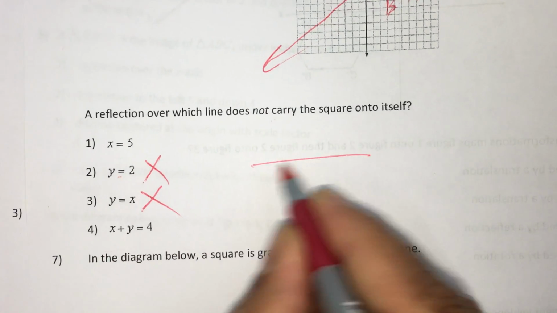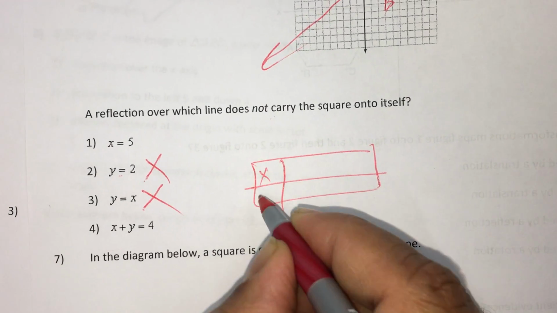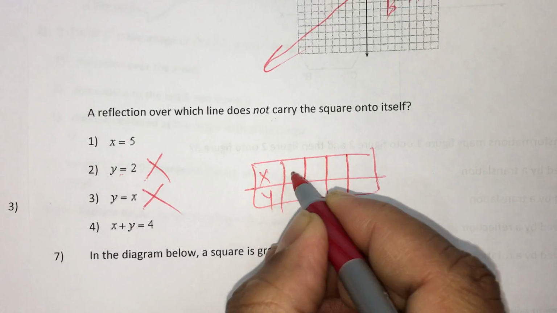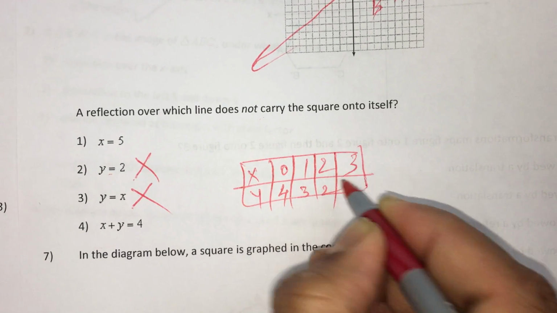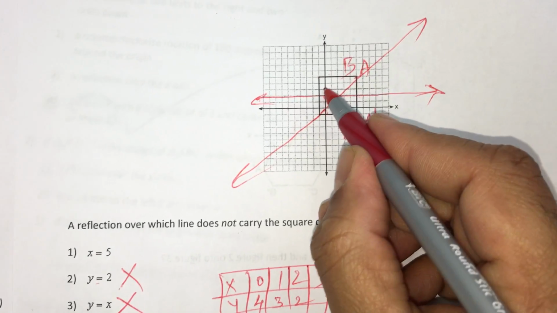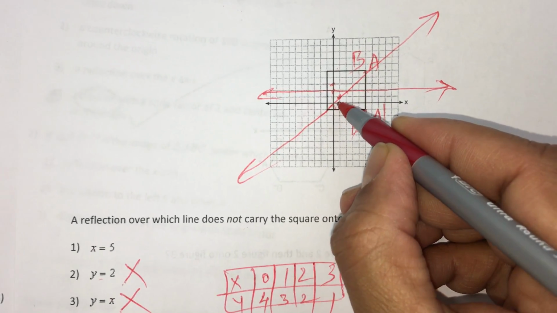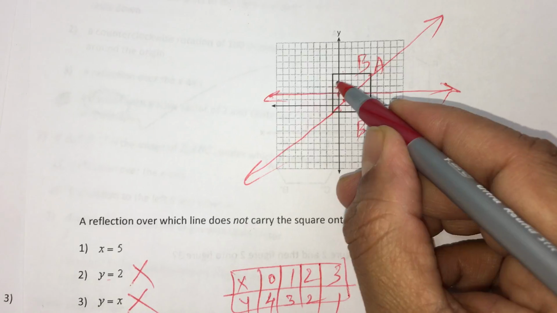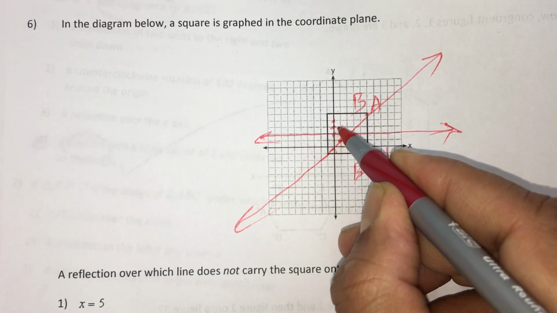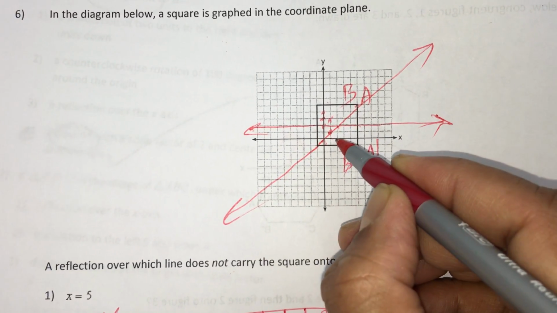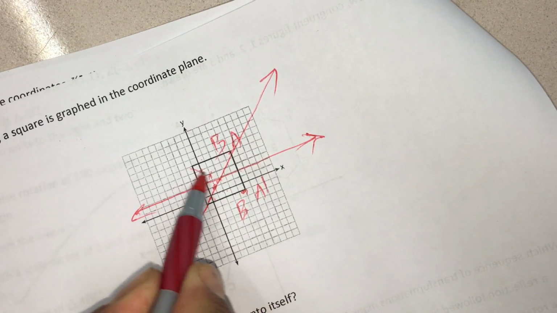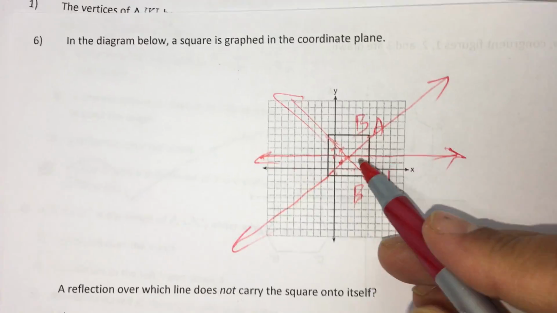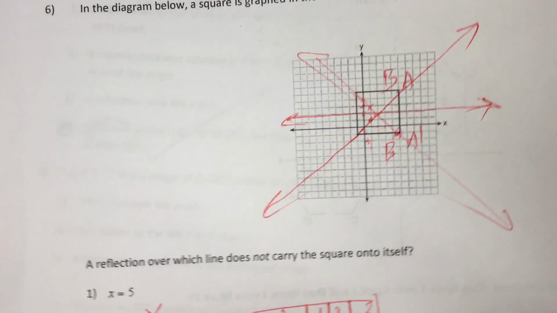x plus y equals 4. For example, if I make a table: x is 0, y is 4; x is 1, y is 3; x is 2, y is 2; x is 3, y is 1. So this is 4, this is 3, next 2, 2. When you join this line, it acts like a mirror, but on this mirror the square reflects onto itself. That's why this is not our answer.